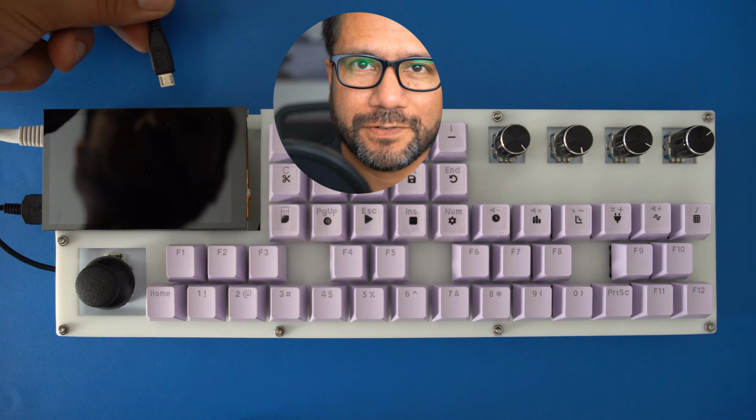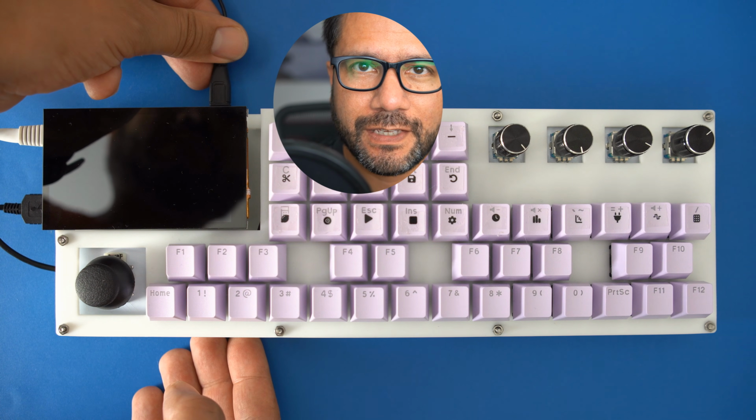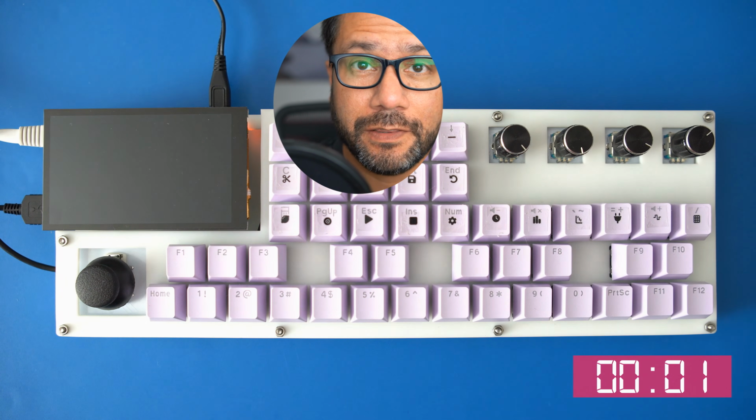Okay, let's begin this demonstration with a real-time boot phase. You just start the synth by plugging in the power cable.